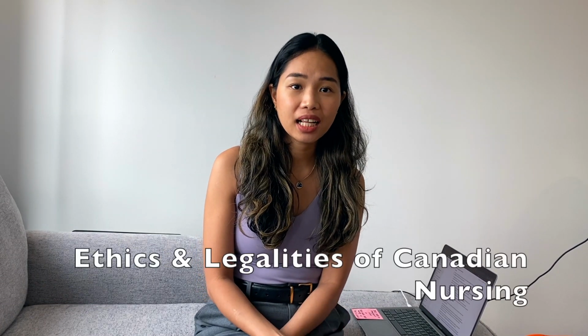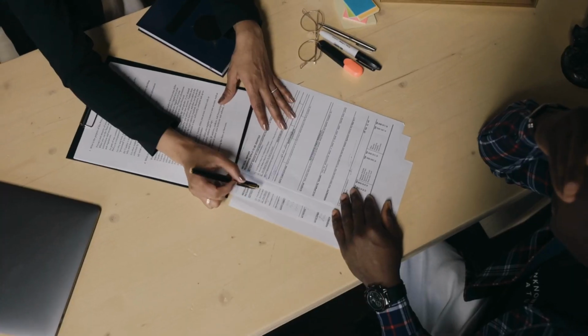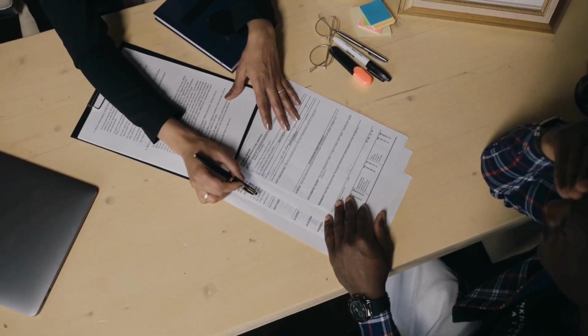Lastly, ethics and legalities in nursing. So be familiar with Canadian standards on informed consent, confidentiality, cultural competency. Those are crucial information that you need to focus on as well. And make sure that you also study ethics case scenarios. So how you can apply those nursing knowledge on ethics legalities in real life situation.